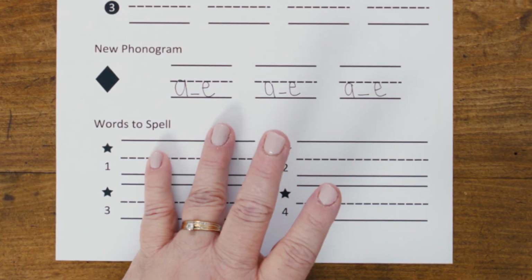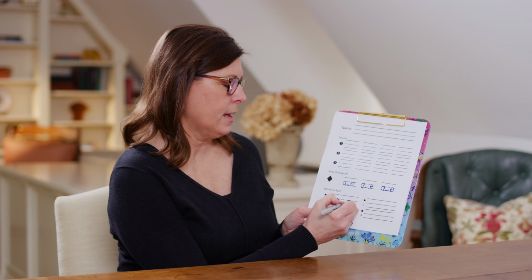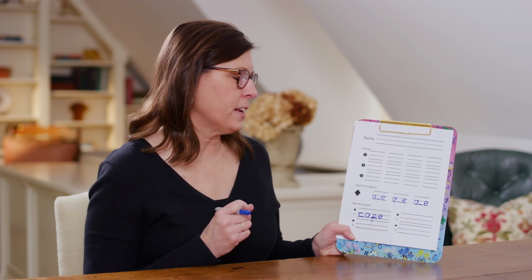Okay. The first one I'm going to go ahead and do. The word is cape. What's the word? Cape. Good. Let's tap that out. Ape. Good. That first sound. As in cat. Okay. So, A. Notice I wrote that Magic E pattern. And the word is cape. Good job.